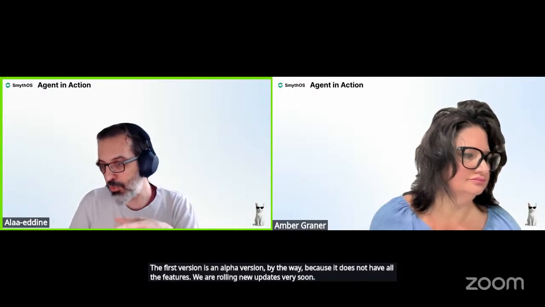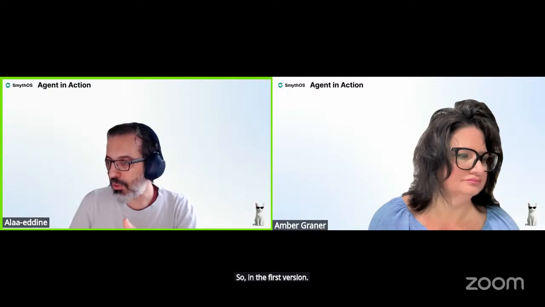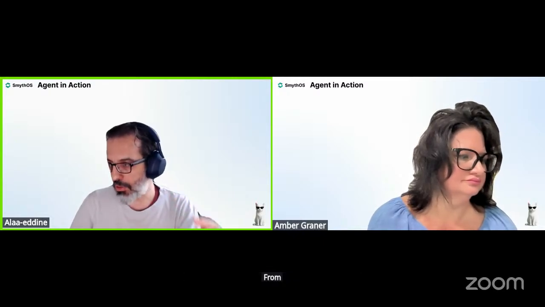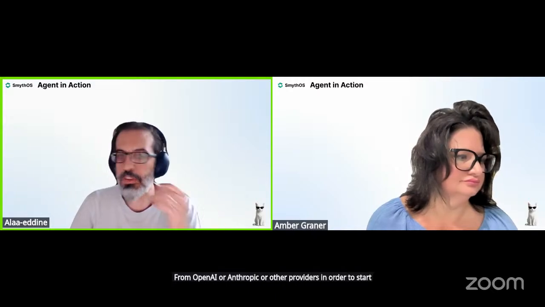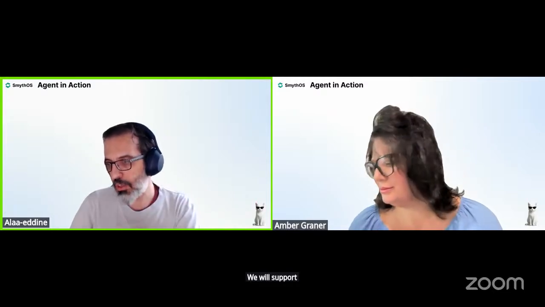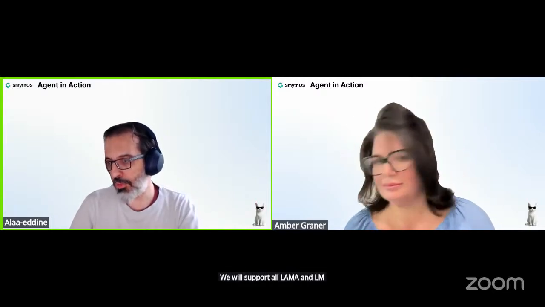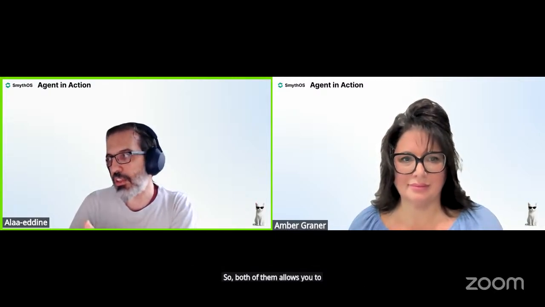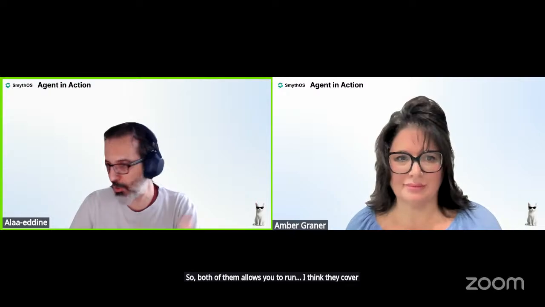So in the first version, you will need to have API keys from OpenAI or Anthropic or other providers in order to start running agents, right? But in next versions, we will support both Ollama and LM Studio. I think they cover 99% of all open source models.